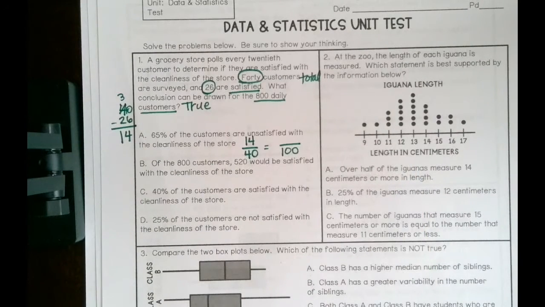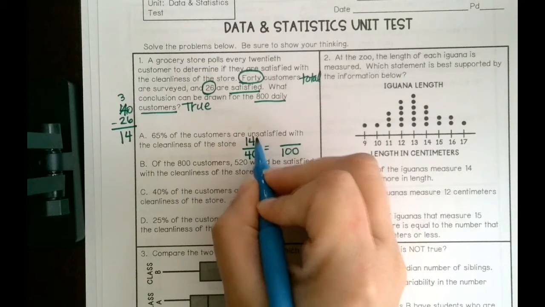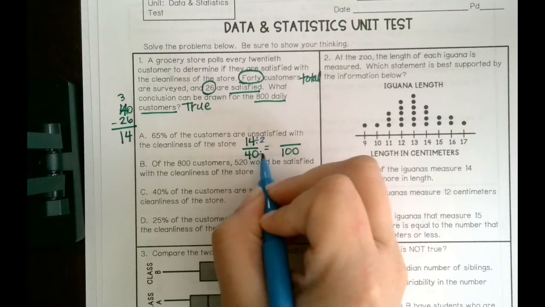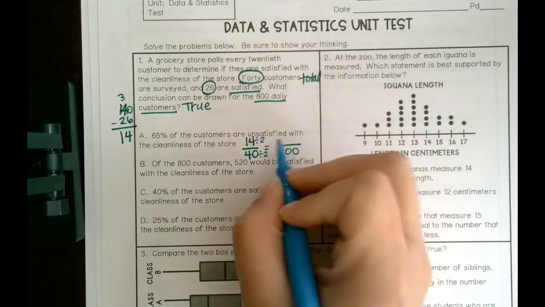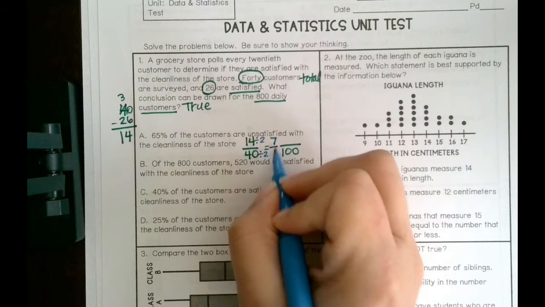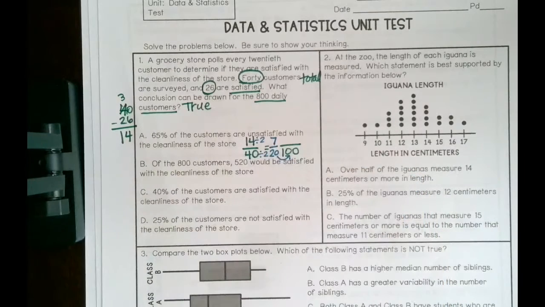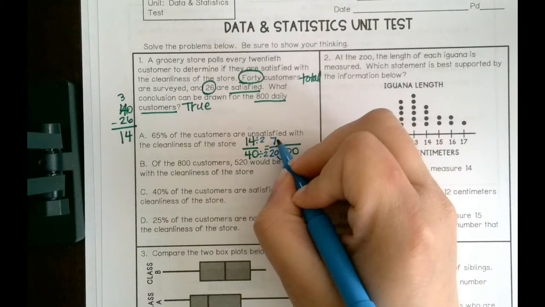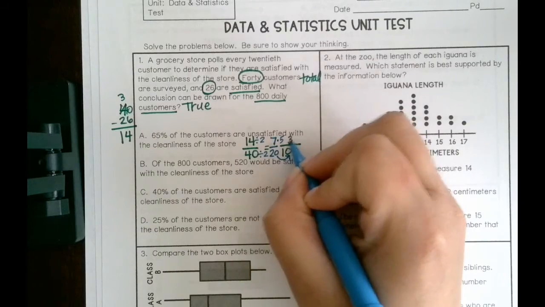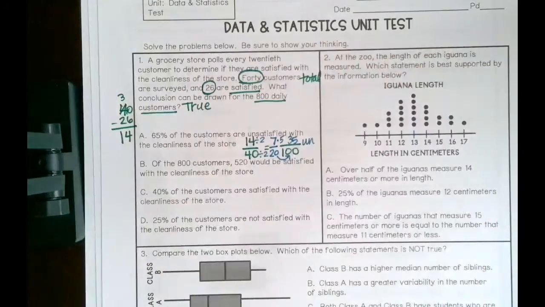Well, I can't get from 14 to 40, so the easiest thing to do would be to simplify this. If I divide by 2 on top and 2 on bottom, then I get 7 out of 20, and now I can get to 100. How do I get from 20 to 100? Well, that's times 5, and 7 times 5 is 35. So 35% are unsatisfied, so no, that's false.